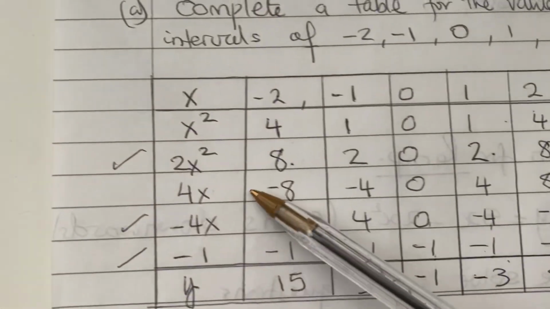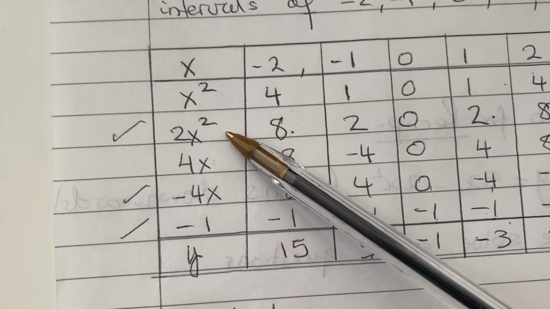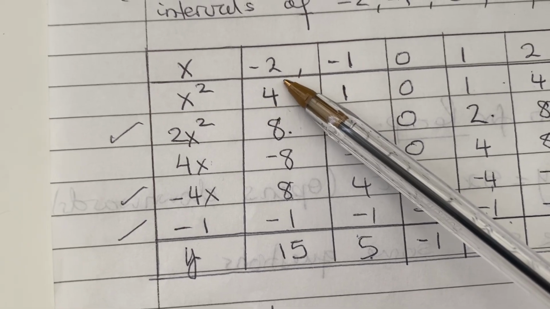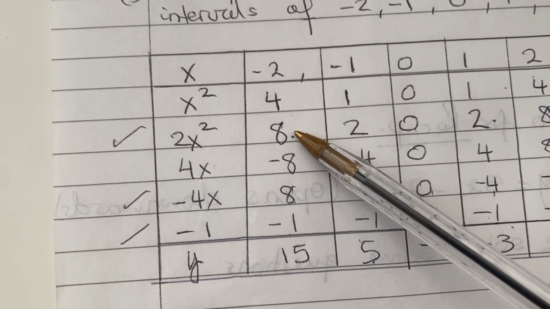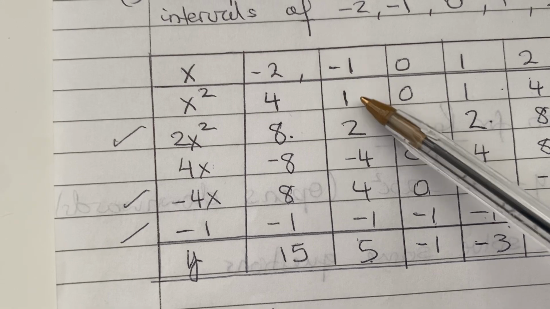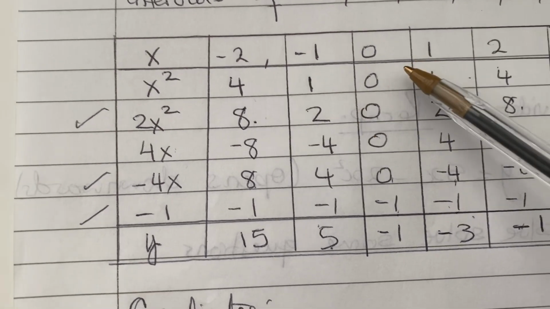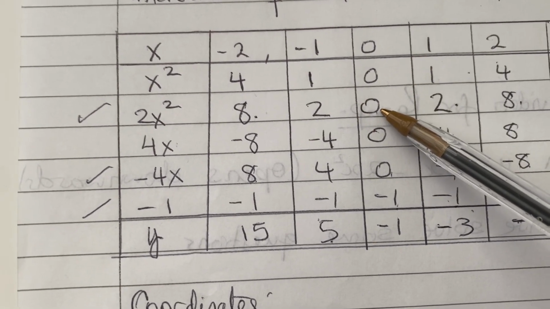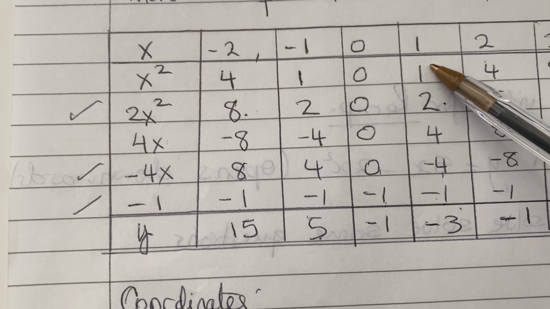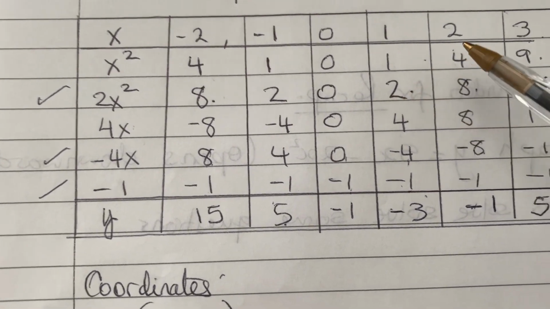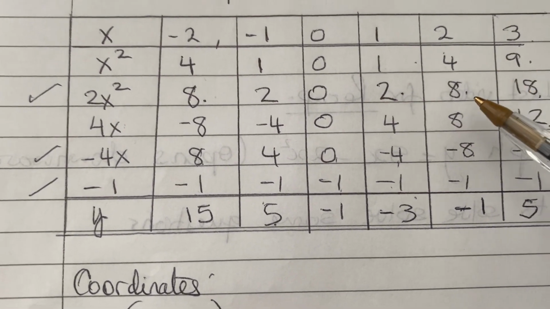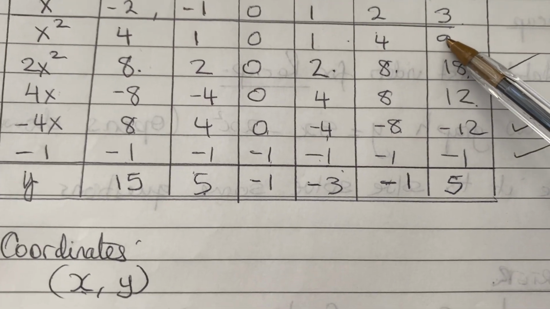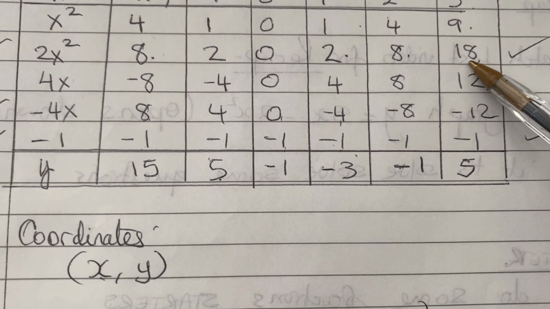Now we want 2x squared. So 2 times 4 is 8, 2 times 1 is 2, 2 times 0 is 0, 2 times 1 is 2, 2 times 4 is 8, and 2 times 9 is 18.